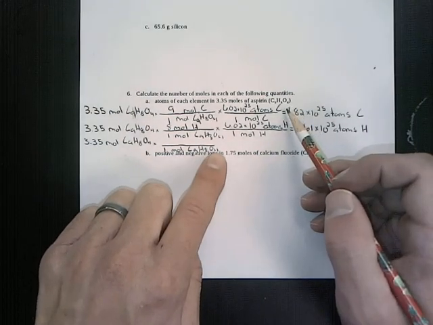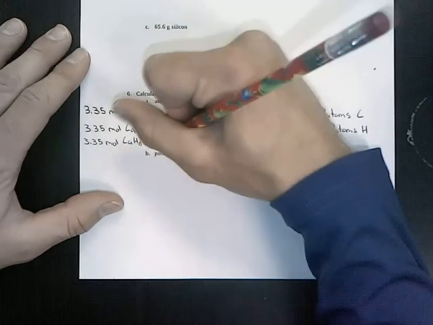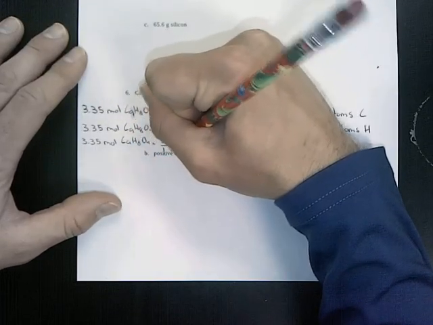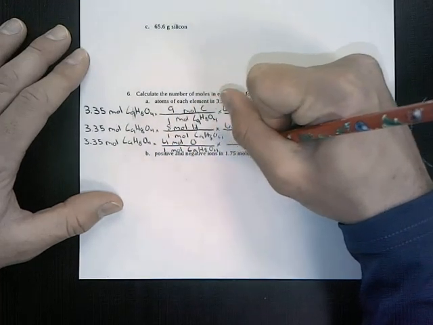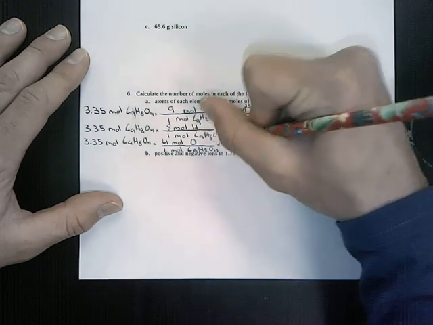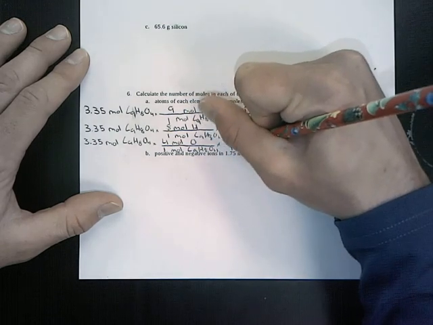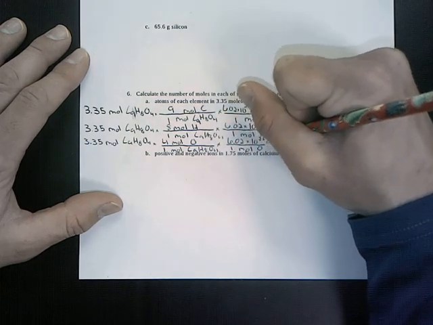Again, the moles of oxygen is just the subscript behind oxygen. So that is 4 moles of oxygen. And then we multiply that value by Avogadro's number, 6.02 times 10 to the 23rd atoms of O.